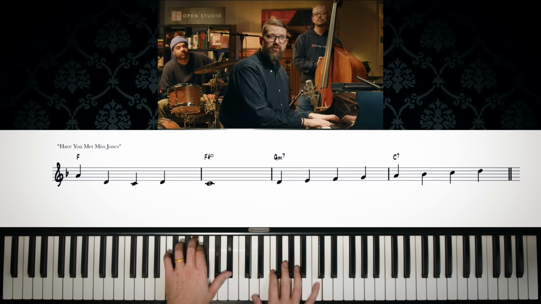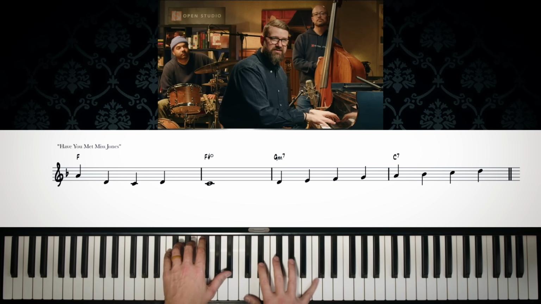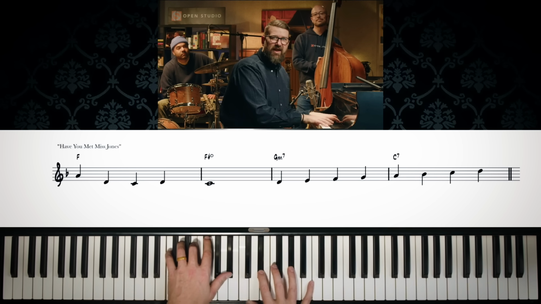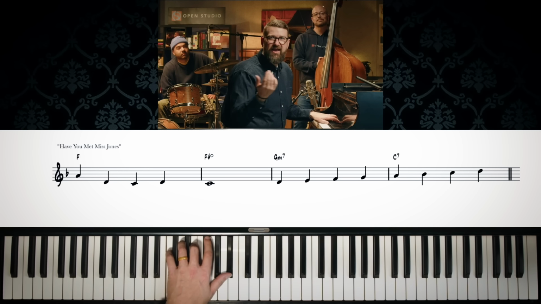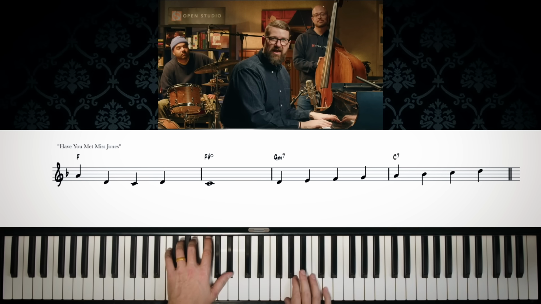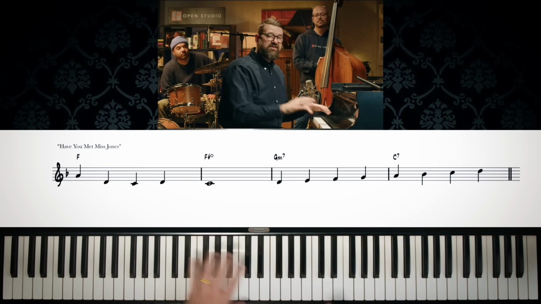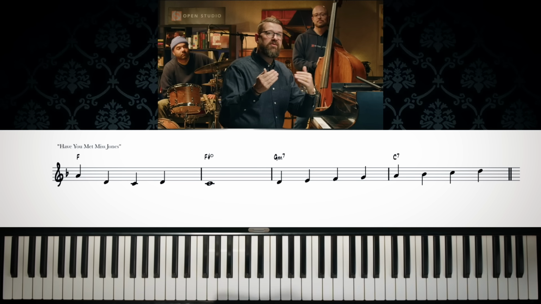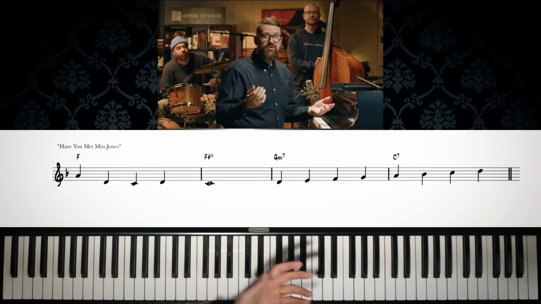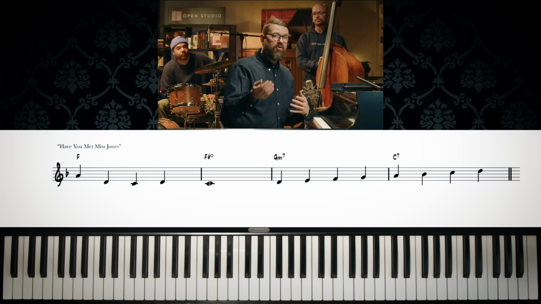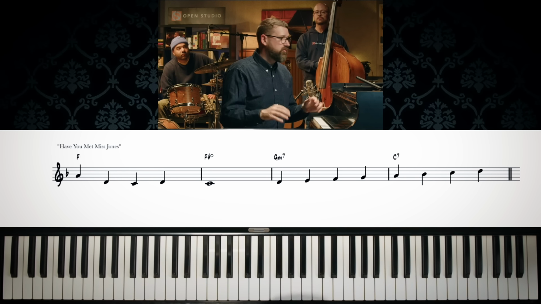Great example of if you did an altered version of this, like put an altered chord here, it would clash with the melody, right? You need that natural 5 and 13 and 9. Doesn't mean that you always have to do it, but if you want a very consonant sound, you can just use that Mixolydian sound over that entire C7 and it's gonna sound great.